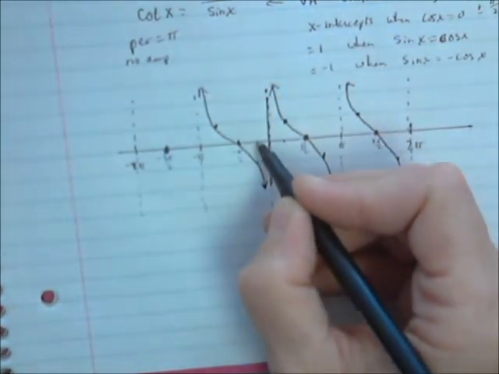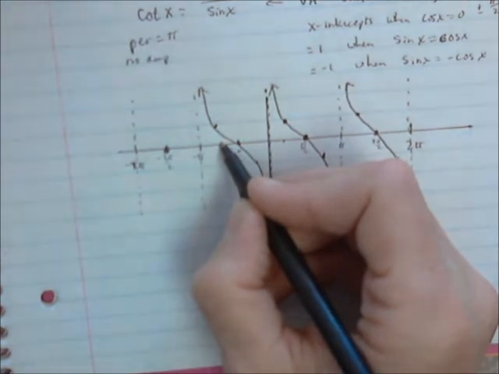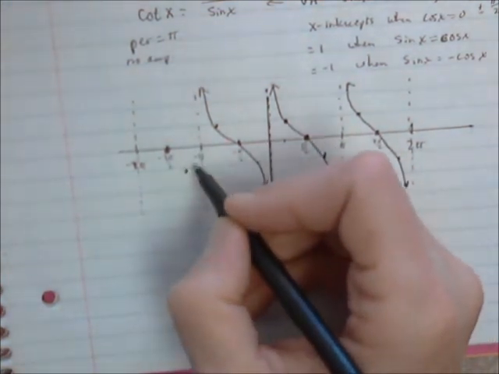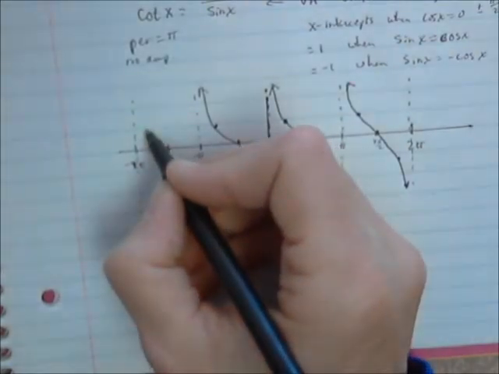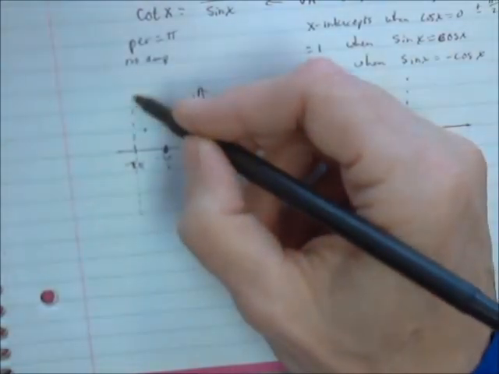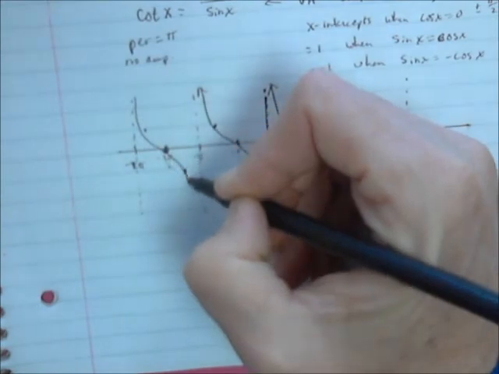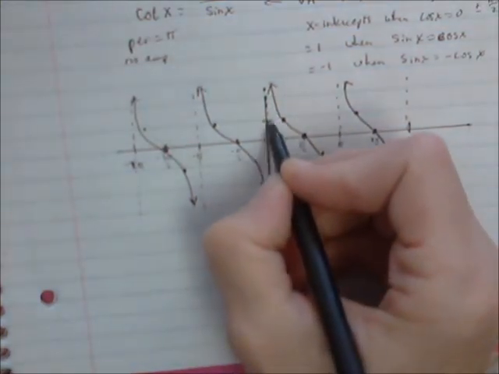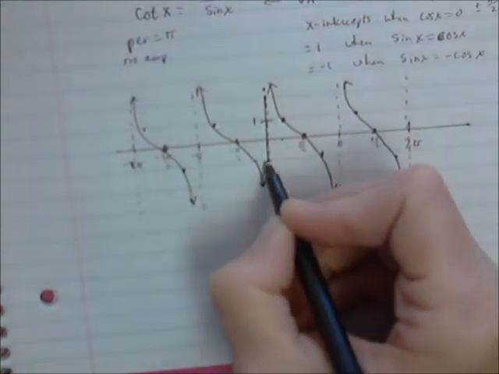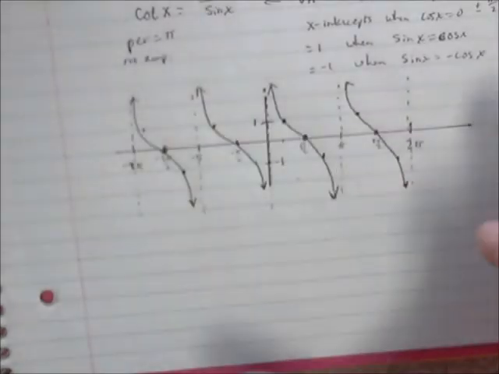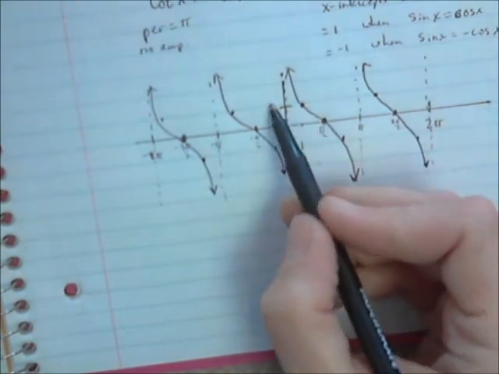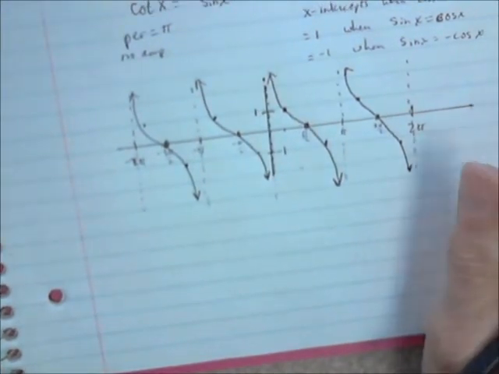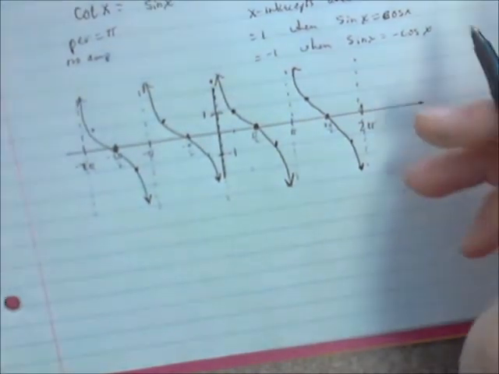And here's negative pi over 4 and negative 3 pi over 4, negative 5 pi over 4, we'll go down to negative 1, and negative 7 pi over 4 will be positive 1. So there's the cotangent graph, and right here this value is 1, and this value is negative 1. Unless there's a coefficient in front of the cotangent, then we could put whatever that coefficient is. So instead of this graph being increasing, this graph is always decreasing.